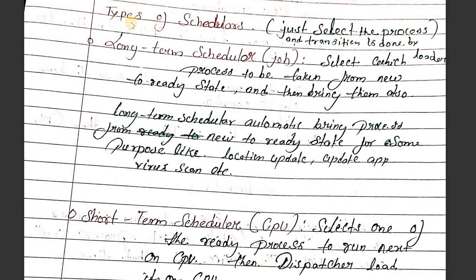Hello friends, this is our third video of operating system. Here we see types of scheduler. A scheduler is a type of program which is used to select the process, means which process will go to the next state.